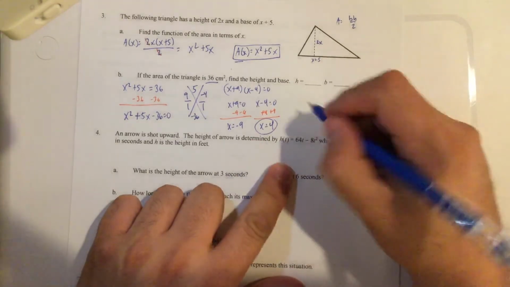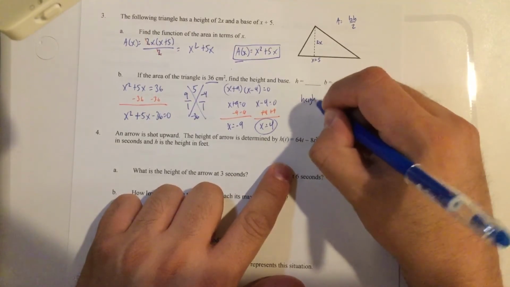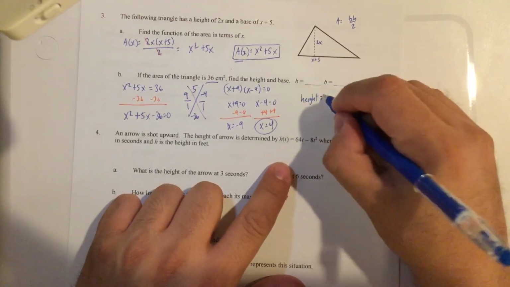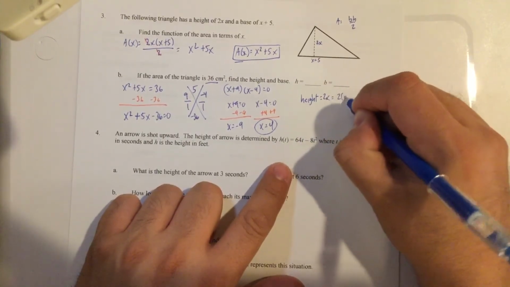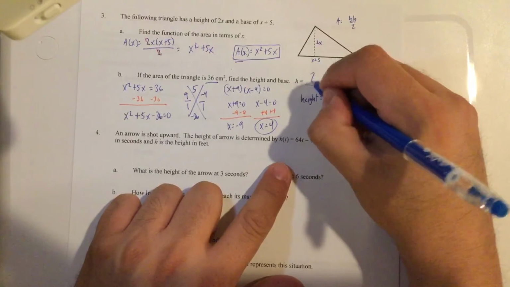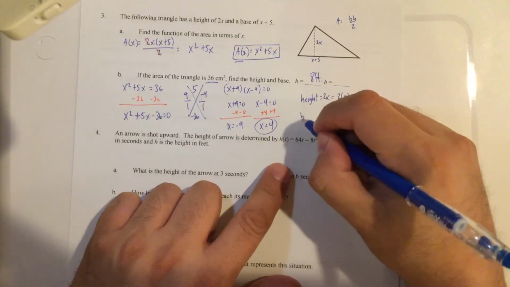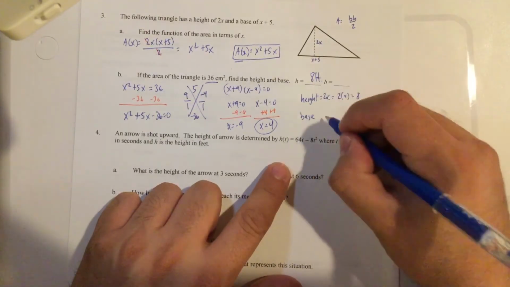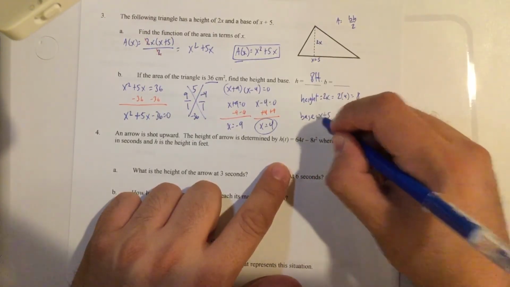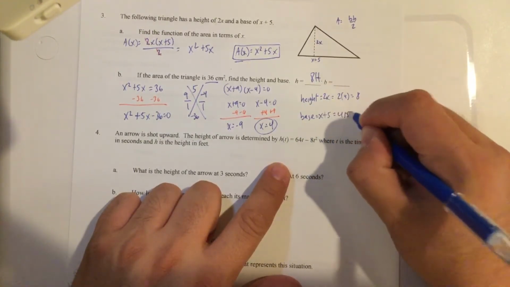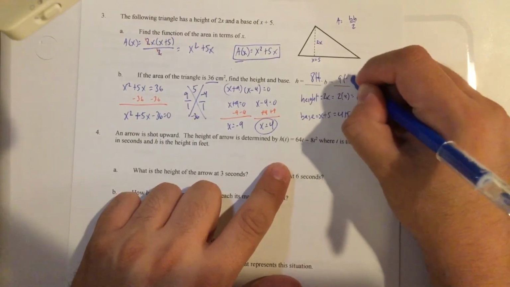So for the height, we know the equation is 2x, which is 2 times 4, which is 8. So that's going to be 8 feet. For the base, we know it's x plus 5, which is 4 plus 5, which is 9. So 9 feet.